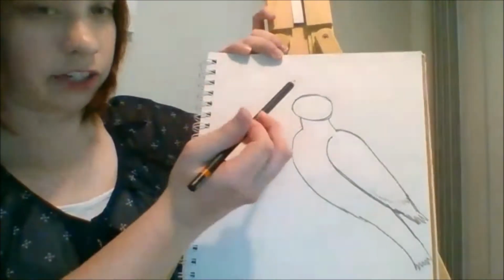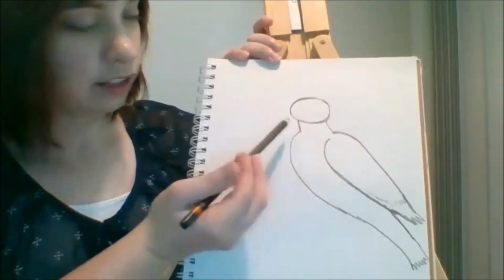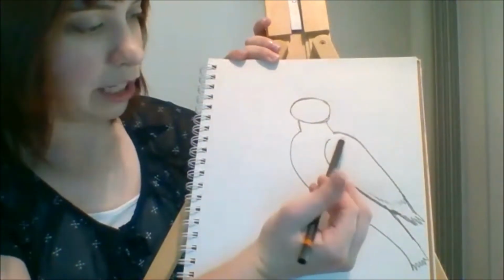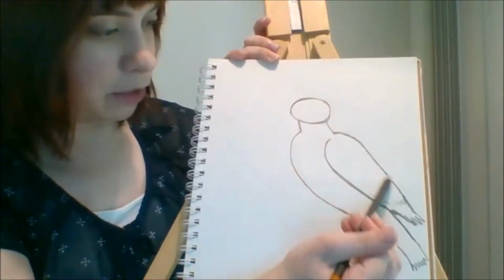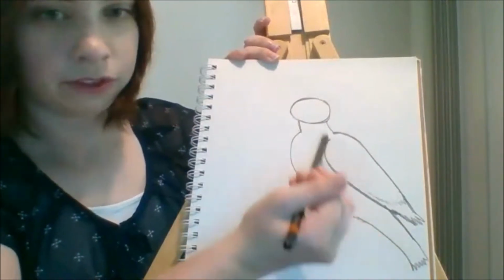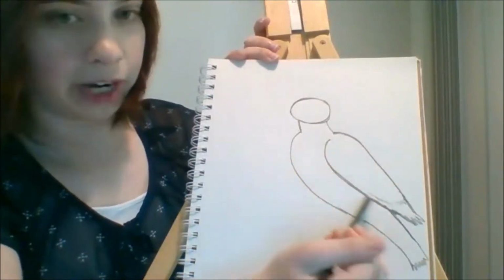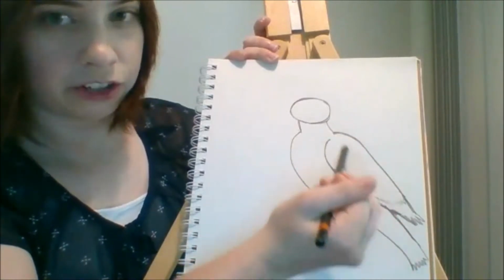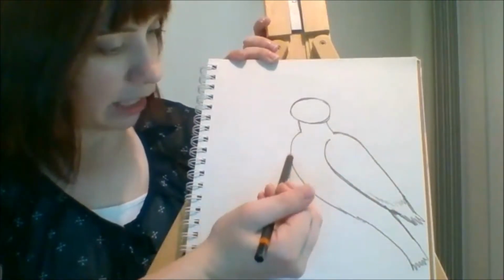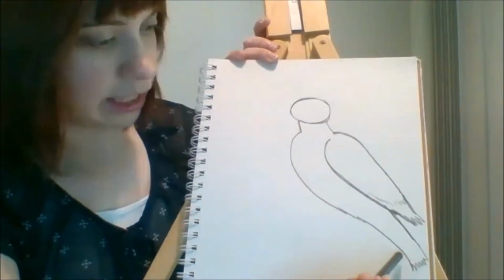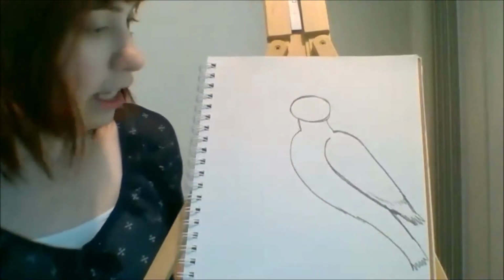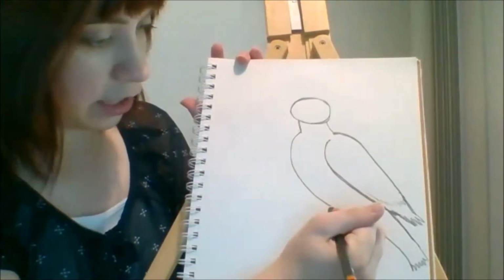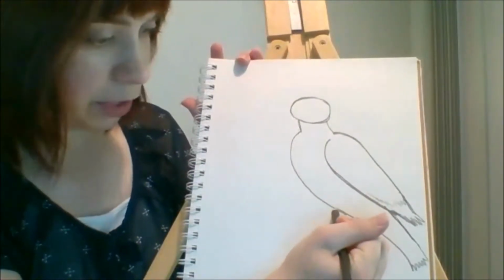So again, we all started with that circle head, little lines for the neck, but then to make sure we know it's a bird, we got to add that big wing. It's almost like an upside down raindrop shape, the wing, or it almost looks like a leaf on a branch. And then we had the belly of the bird and its tail. Like I said, birds like us, they have two little legs that they stand on so that they can walk around and so that they can land on branches.